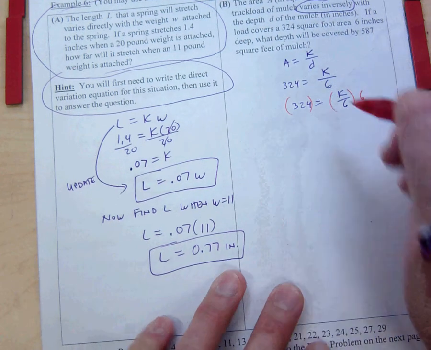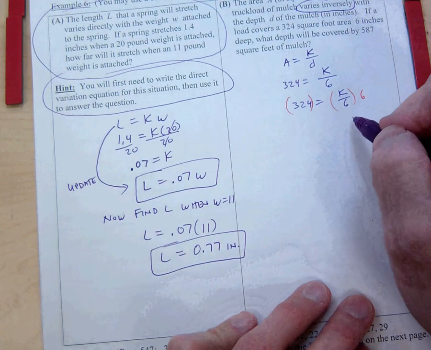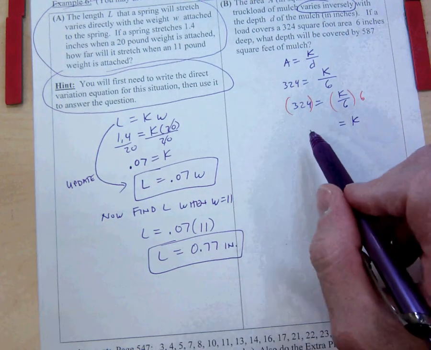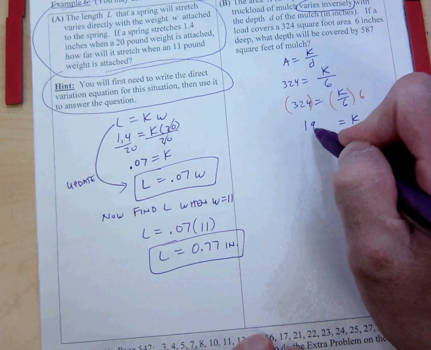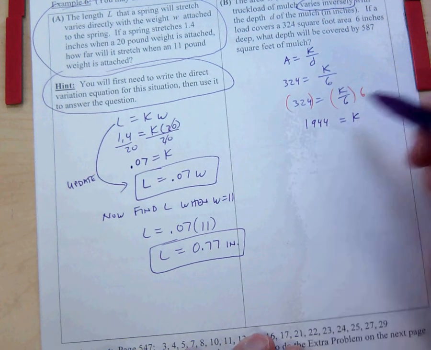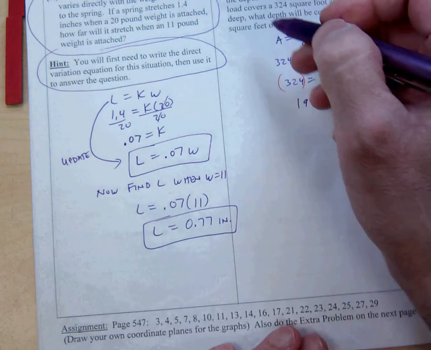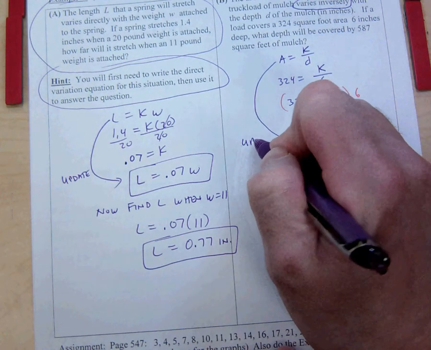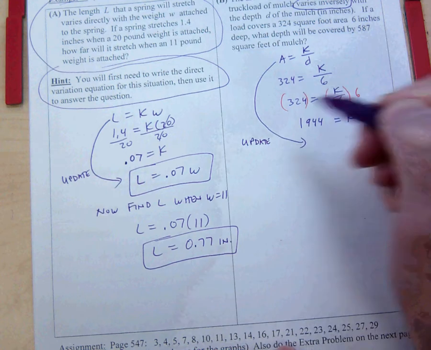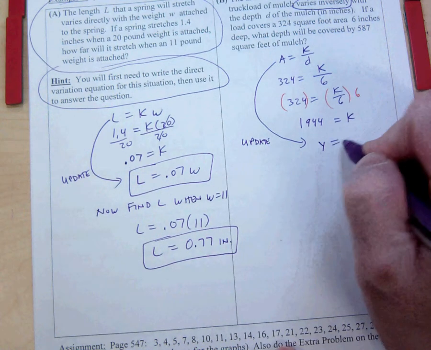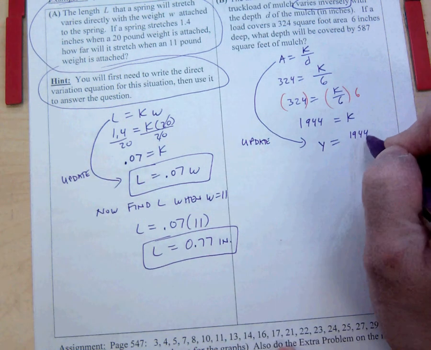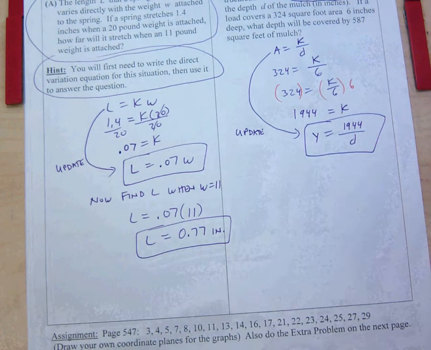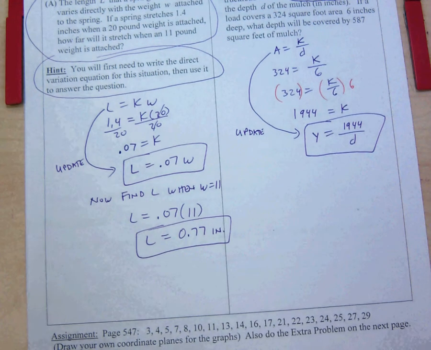And go ahead and get your calculators out. And what do you get? What do you get? 1944. Okay. And so once you find your K, you're going to have to update your inverse variation equation. And you get y equals 1944 over d. And now that you have your equation, you should be able to use it to answer your question.